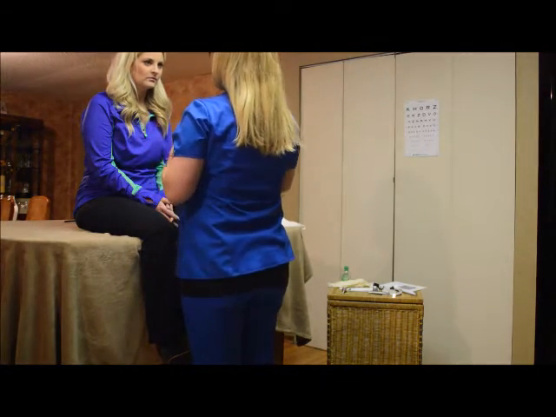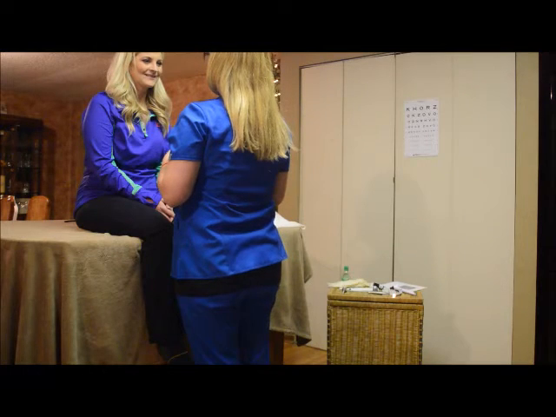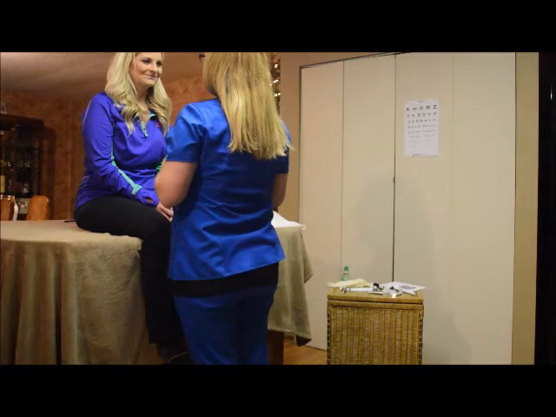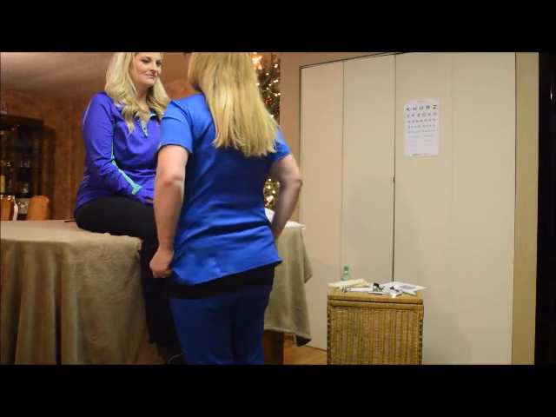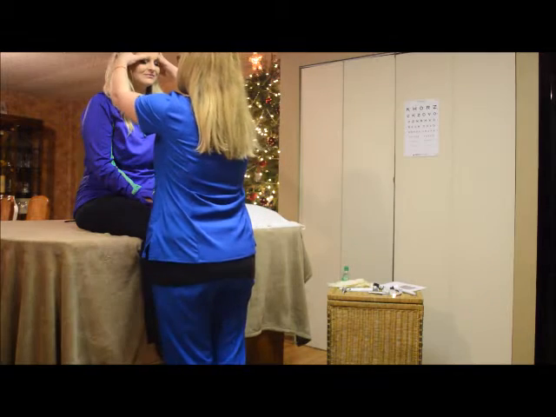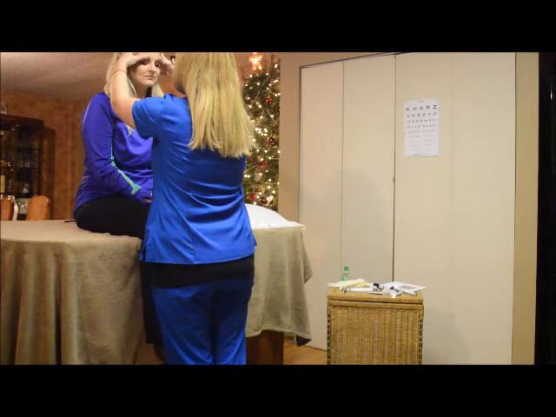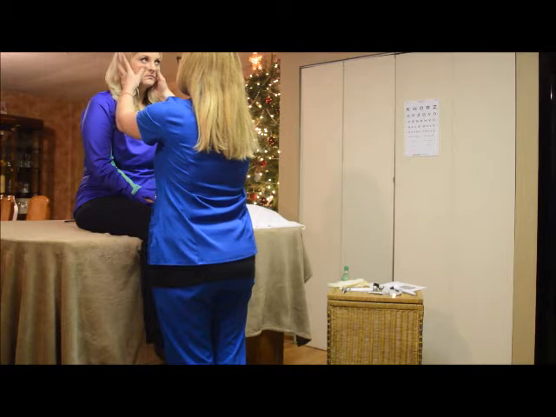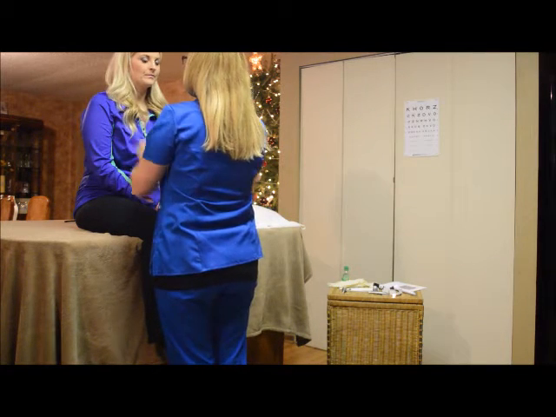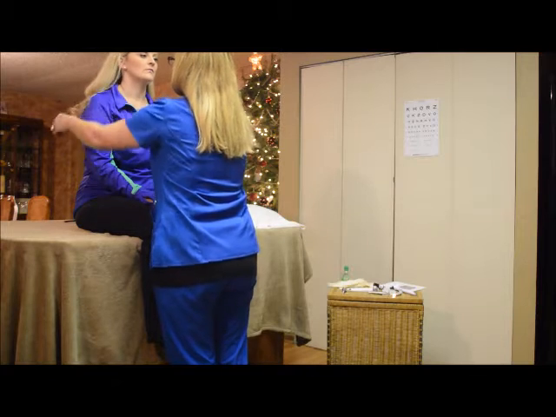I'm just going to have you look at me and smile, and puff out your cheeks and raise your eyebrows. Good. So everything is symmetrical. This is checking for cranial nerve number 7. The next thing I'm going to do is just check your frontal sinuses and your maxillary sinuses. Any pain or tenderness with any of that? No. Good. So that was within normal.